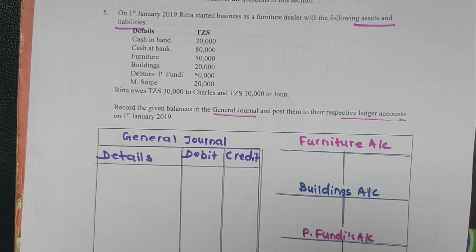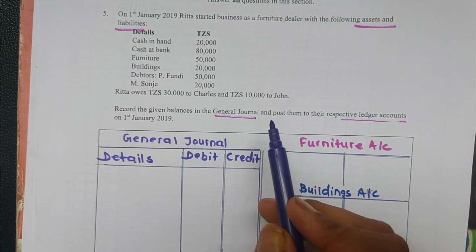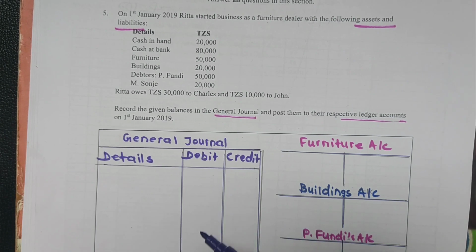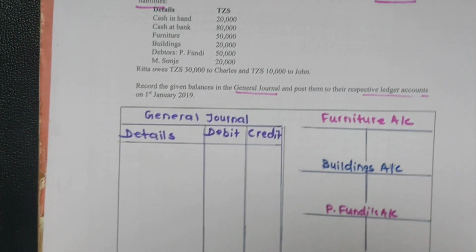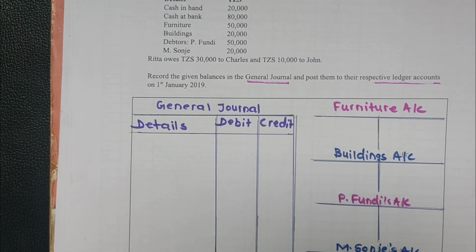So let's start. Record the given balances in the general journal. You all know that the general journal is a book of original entry, in which those transactions which by their nature can't be recorded in any other books of prime entry are recorded. So what are the uses of this general journal? Which entries do we record in the general journal, or as we call it, the journal proper?